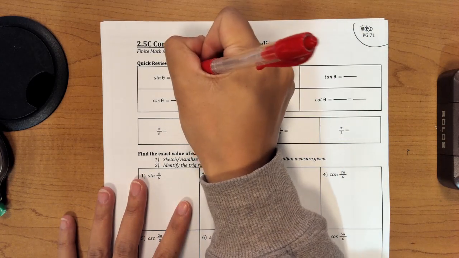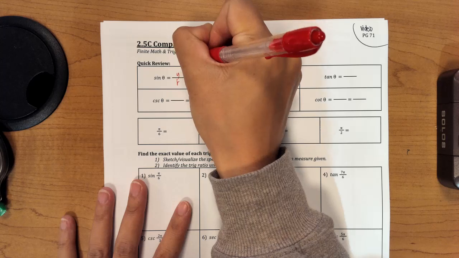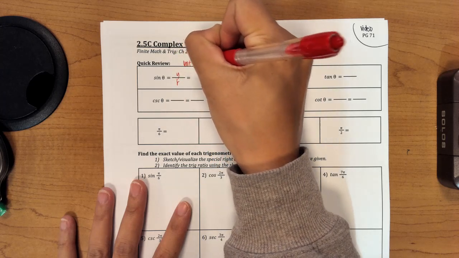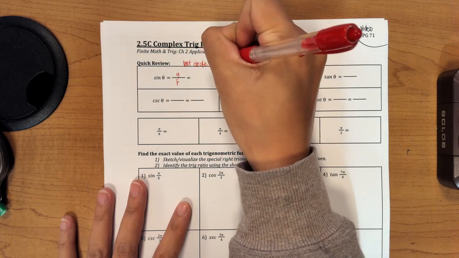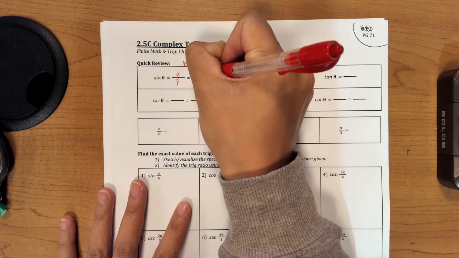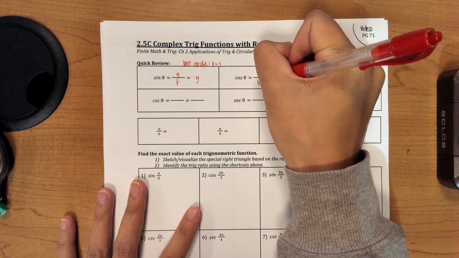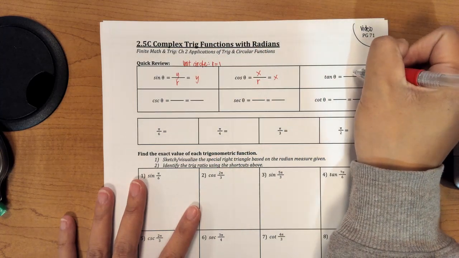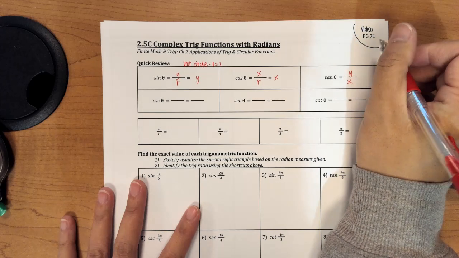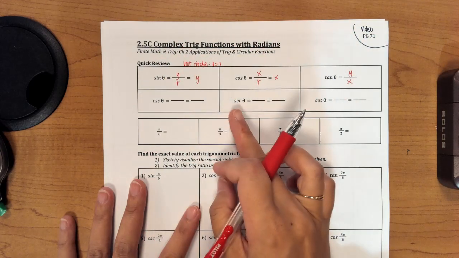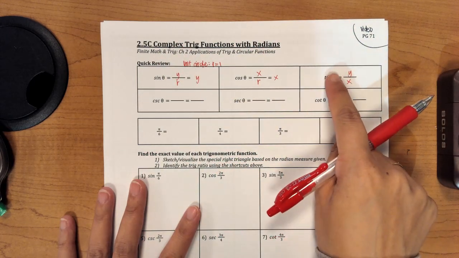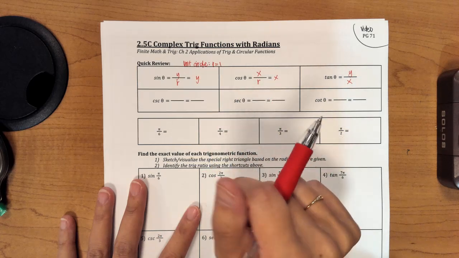Sine is y over r, and if the unit circle is what we're using, then r equals 1, which makes sine just y, right? Cosine is x over r, just x. Tangent is y over x, and cosecant, secant, and cotangent are the reciprocal functions, okay, not inverses.